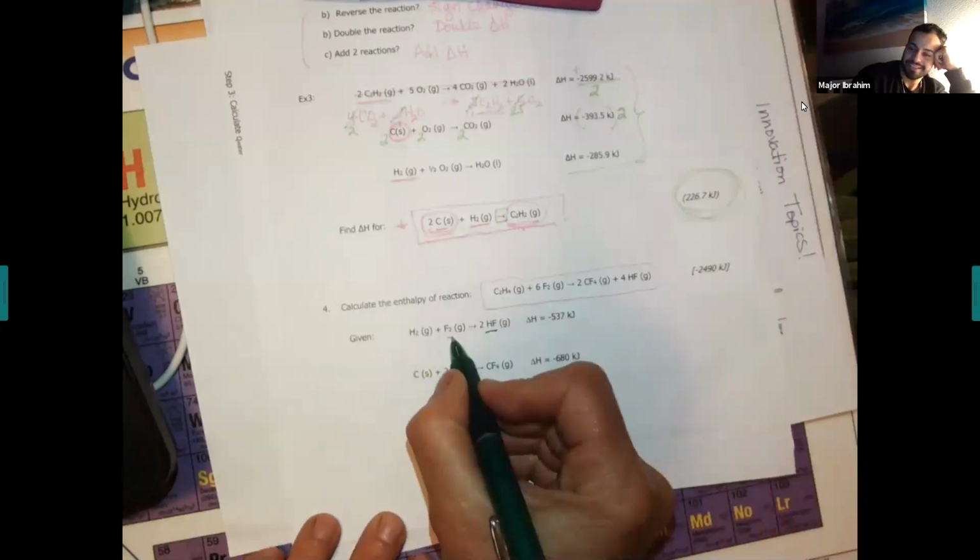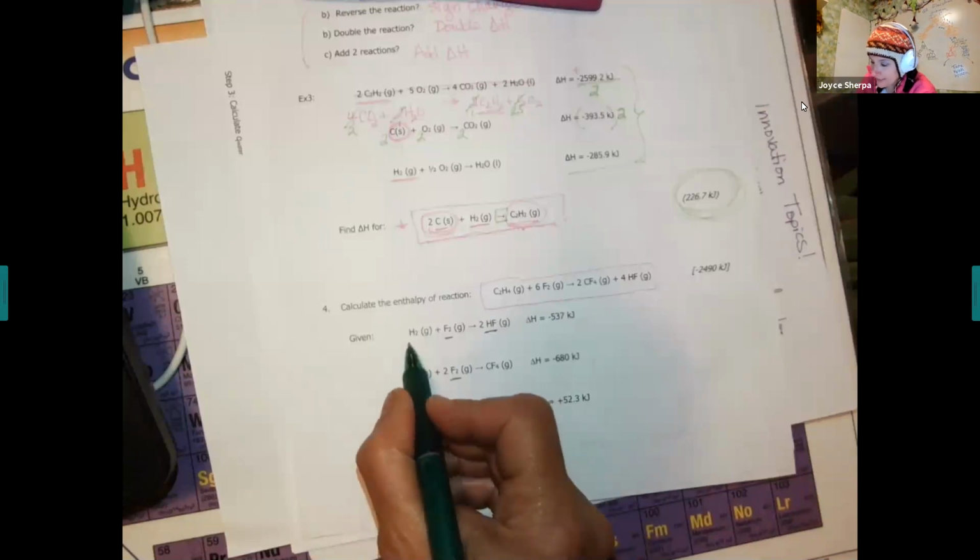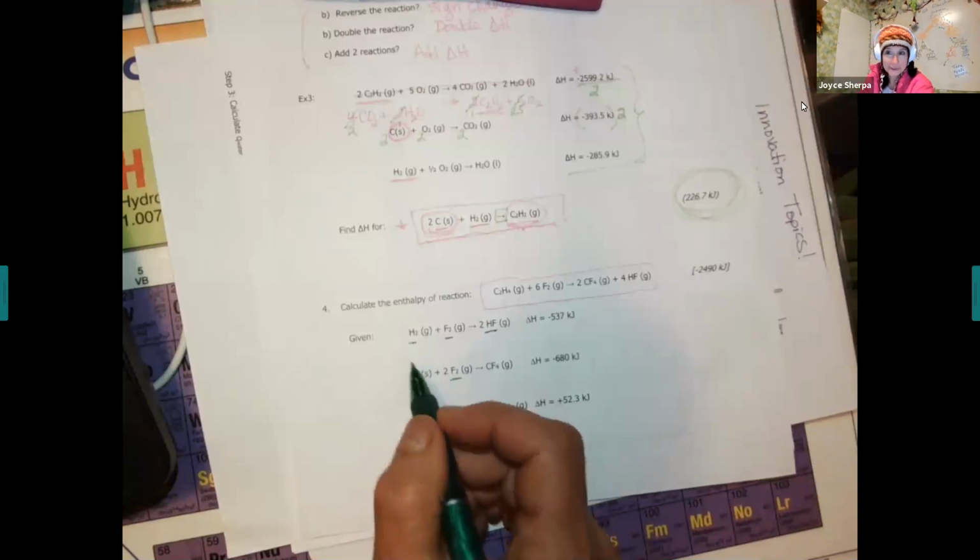The fluorine is here and it's here. If it's in multiple equations, you're not going to be able to touch it. It's like one of those things that it's got to work out. So you have to find the thing that is unique. I'm not looking at the hydrogen. See if we do better on this one.